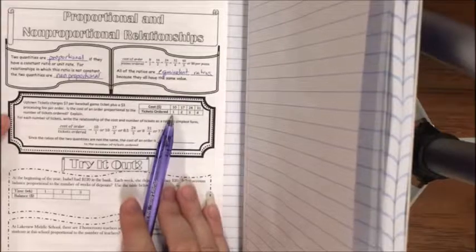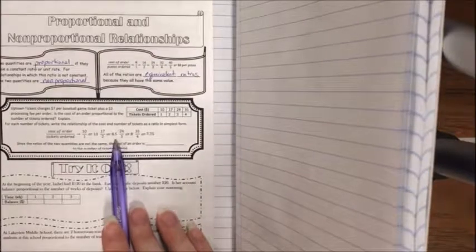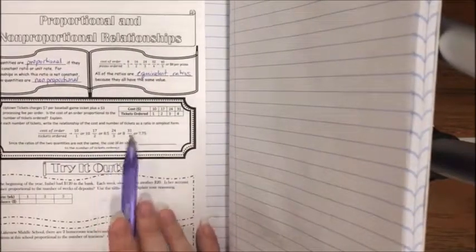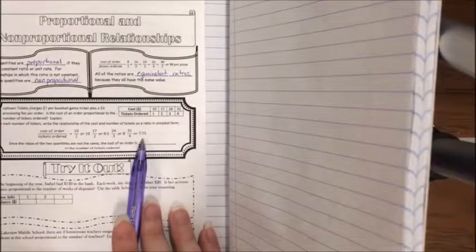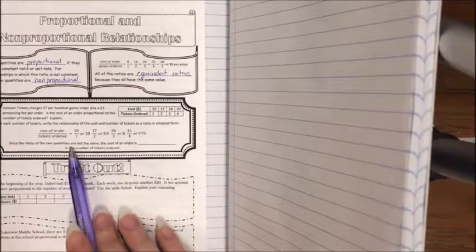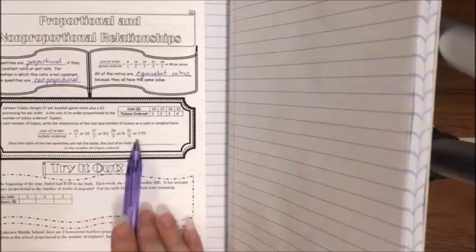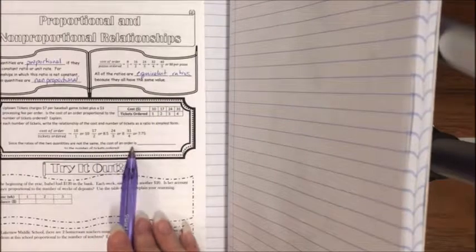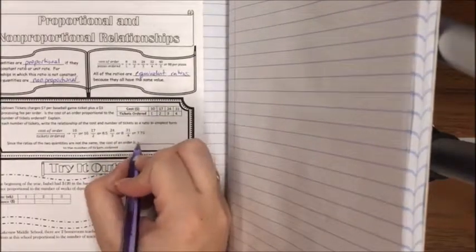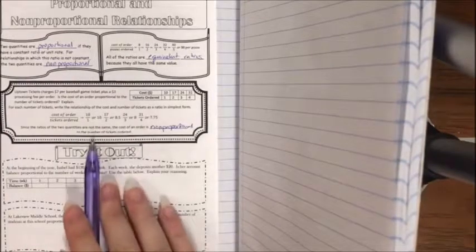So I have 10/1, which is 10, 17/2, which is $8.50, 24/3, which is 8, and 31/4, which is $7.75. Since the ratio of the two quantities are not the same, notice I have 10, 8.5, 8, 7.75. It's getting smaller every time, which means it's a better deal if you buy more tickets. The cost of an order is not proportional. So you're going to write non-proportional or not proportional to the number of tickets ordered.